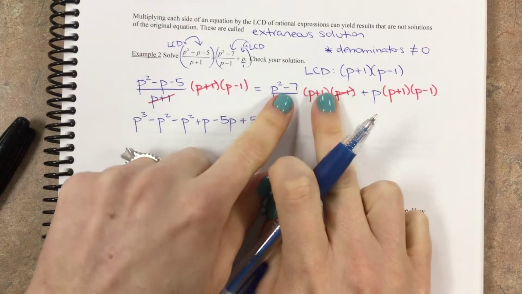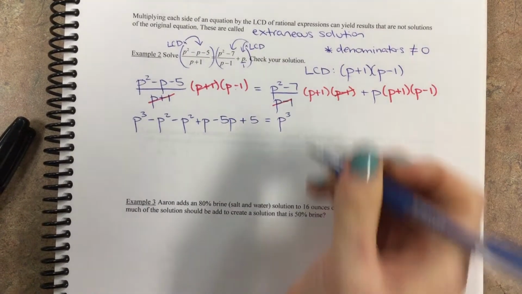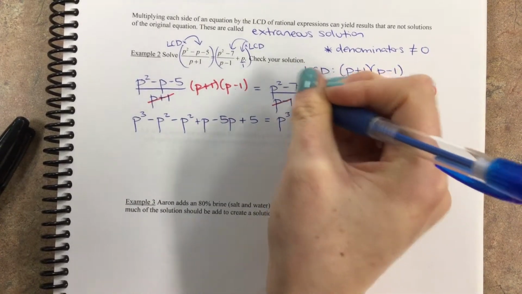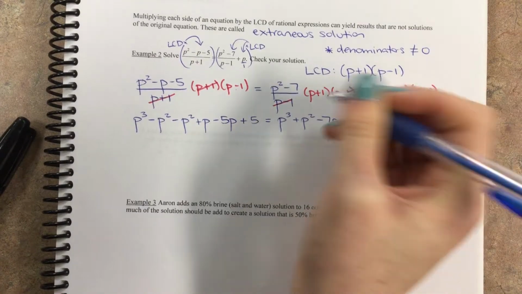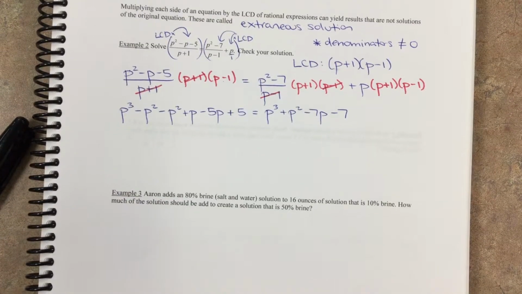Okay, next, I'm multiplying these two together. P squared times p is p cubed. P squared times 1 is p squared. Negative 7 times p, and negative 7 times 1. Okay, and finally, this last one.